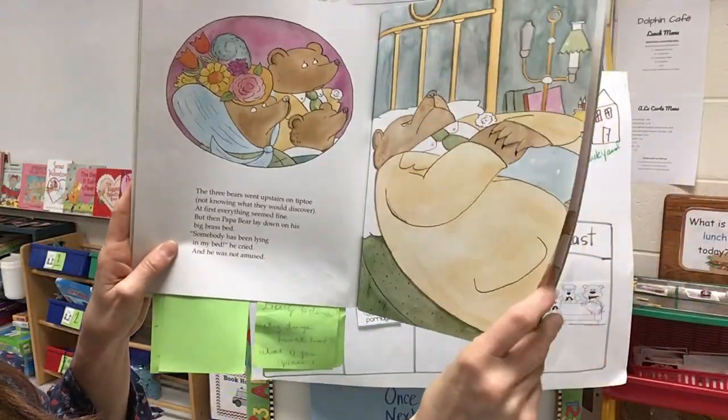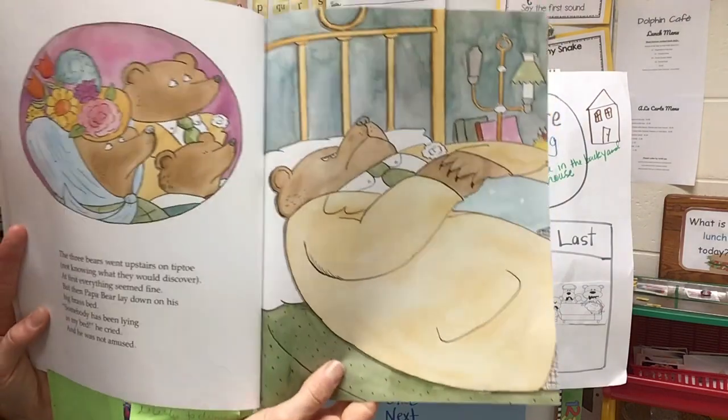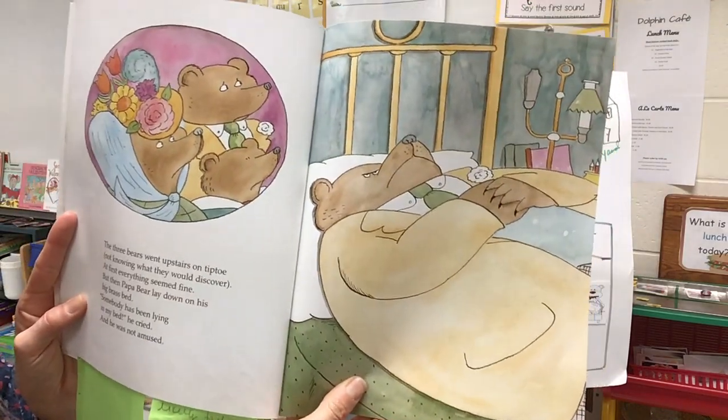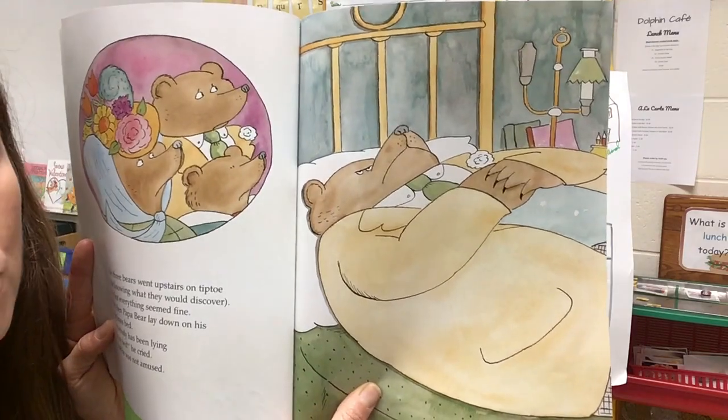Then Papa Bear lay down on his big brass bed. Somebody has been laying in my bed, he cried, and he was not amused.